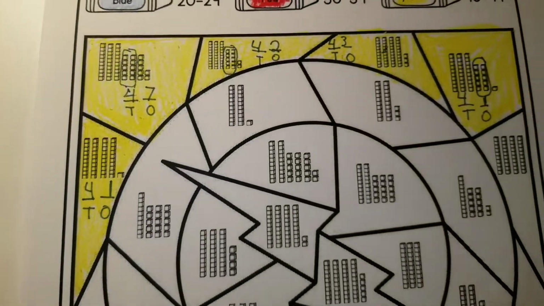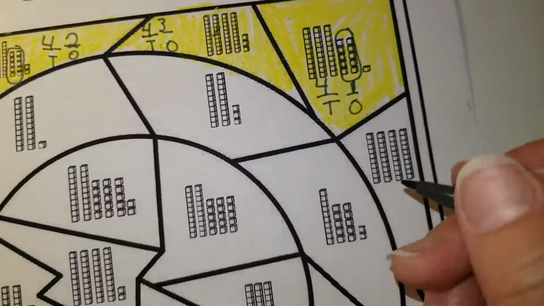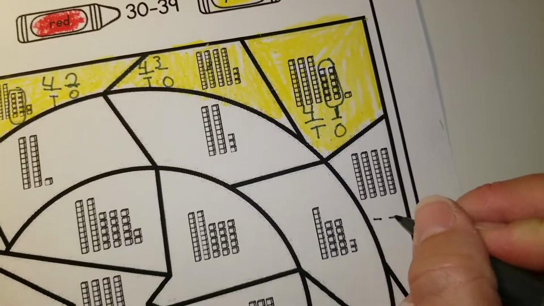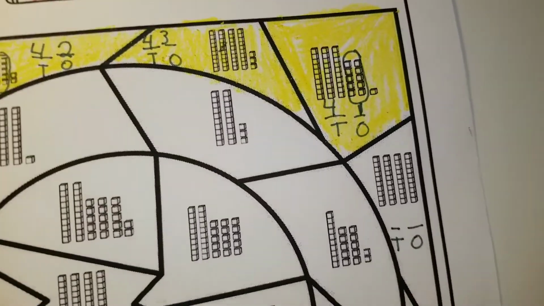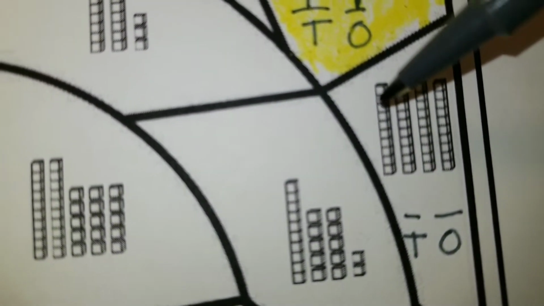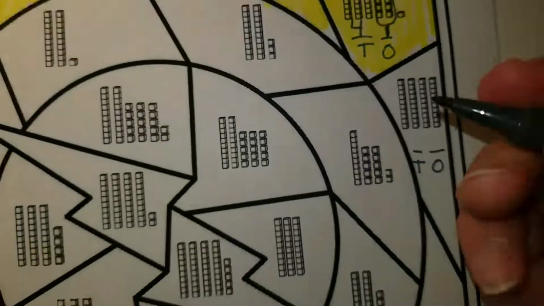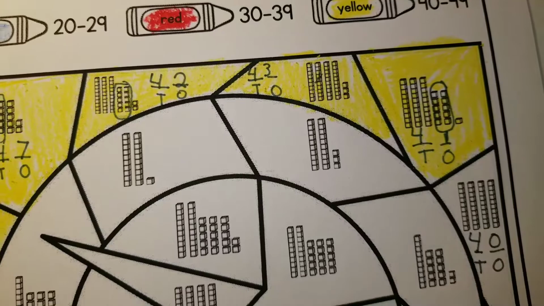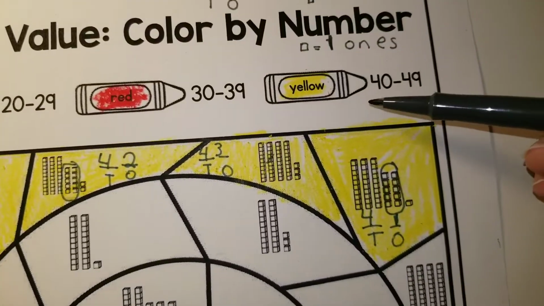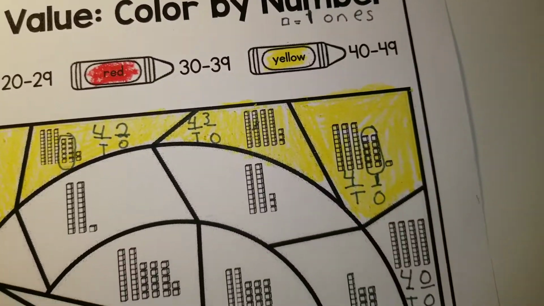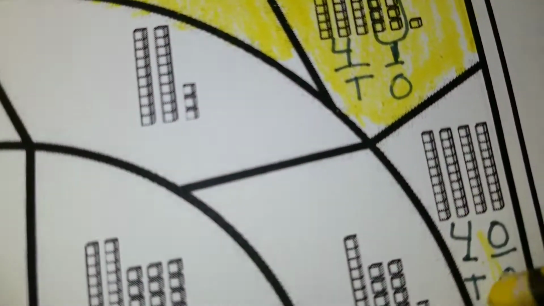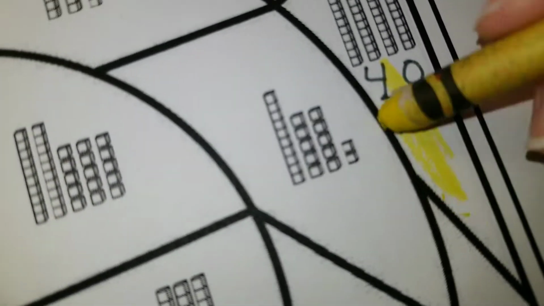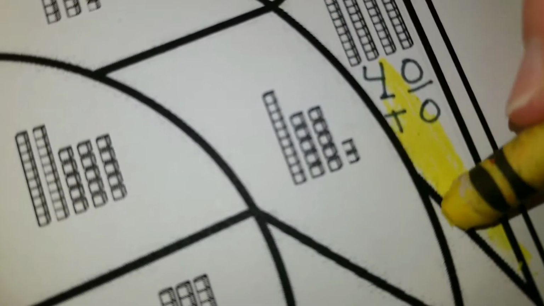Alright, so here we go. Let's go to the next one over here. Let's see how many 10s and how many ones we have. Let's count the 10s first. Well, there are actually no ones, so 0 ones. 1, 2, 3, 4. We said 4 10s and 0 ones. What is our number? 40. We color yellow because it falls between 40 and 49. So we're gonna color yellow.